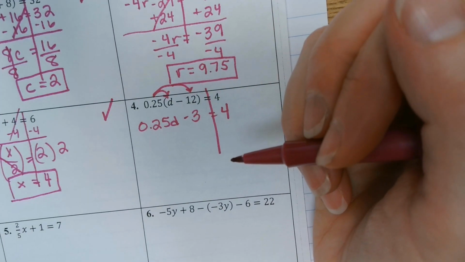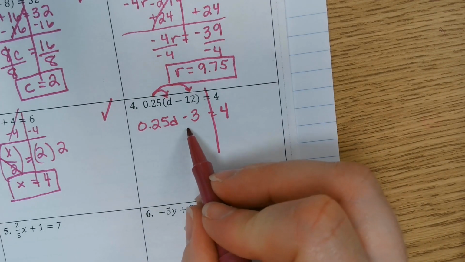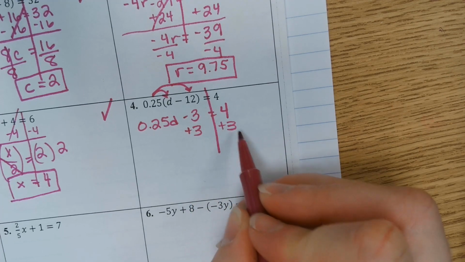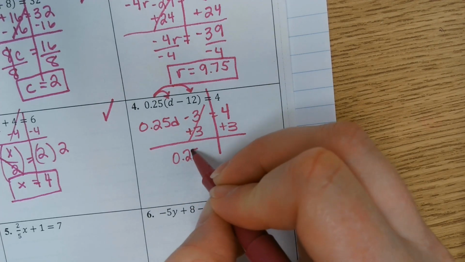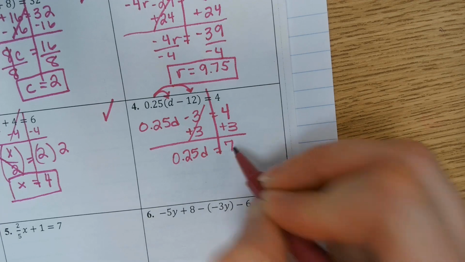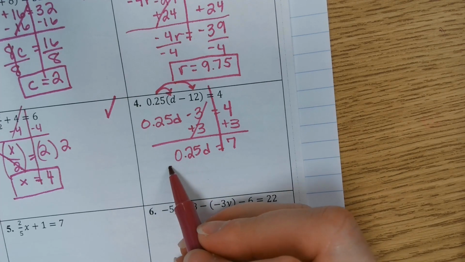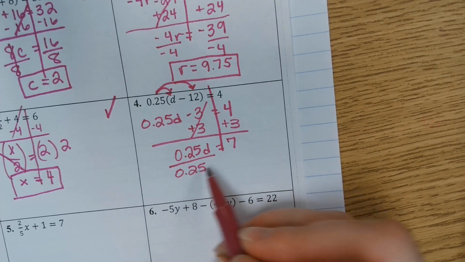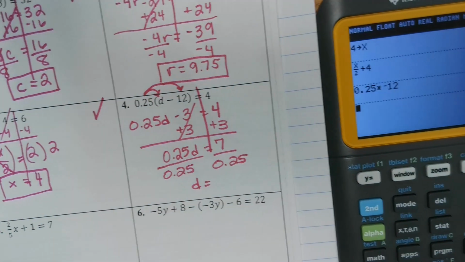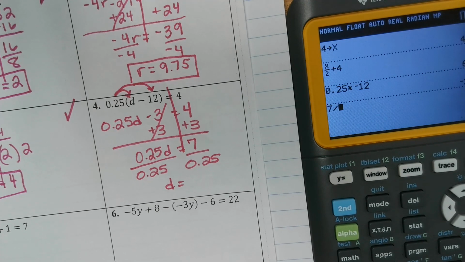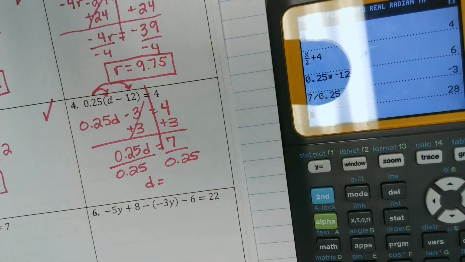This is our last example. I need to move that minus 3. How? Add 3. 0.25d equals 7. Then I divide by 0.25 on both sides. 7 divided by 0.25 is 28.